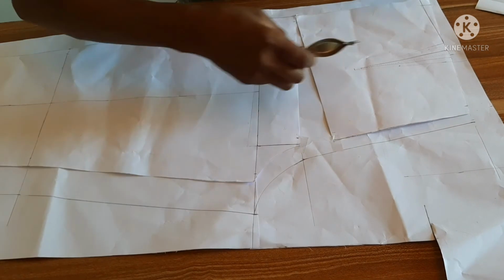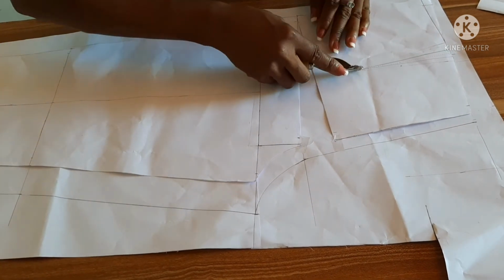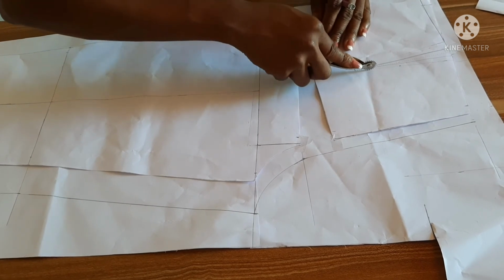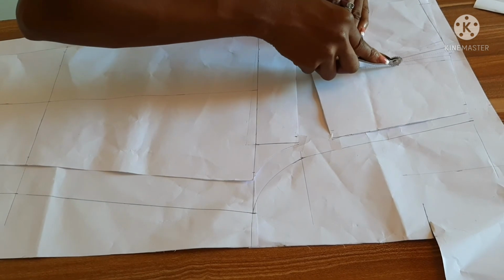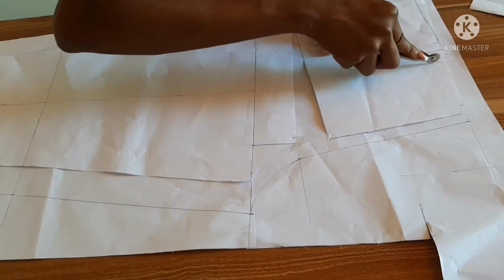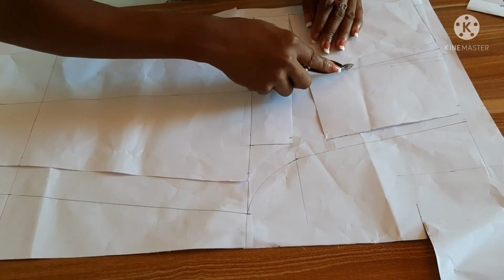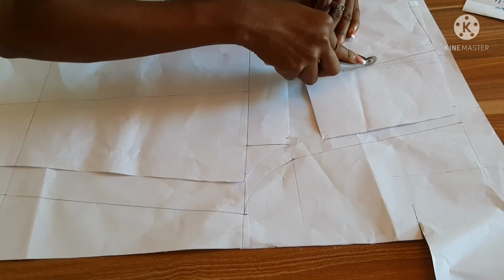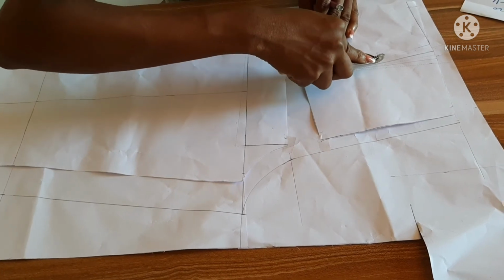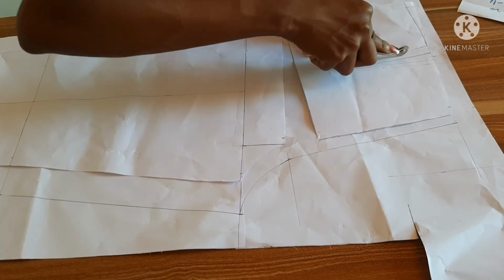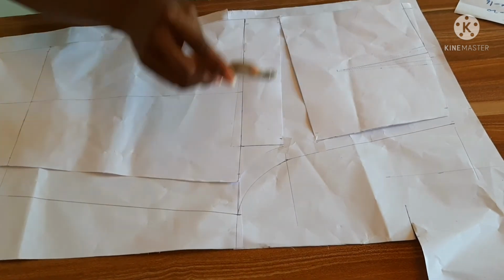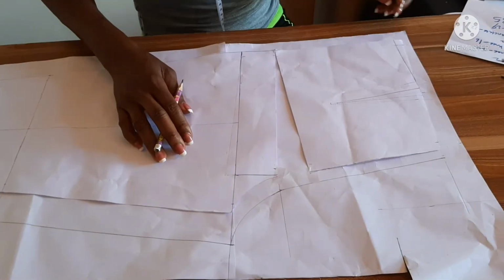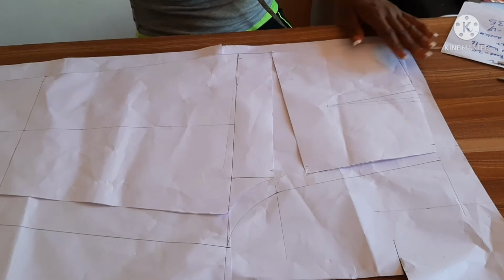So I'll just go in with my tracing wheel so that by the time I remove the front pattern, it will show at the back. So you see, we are done. Then what we'll do next is to cut it out.